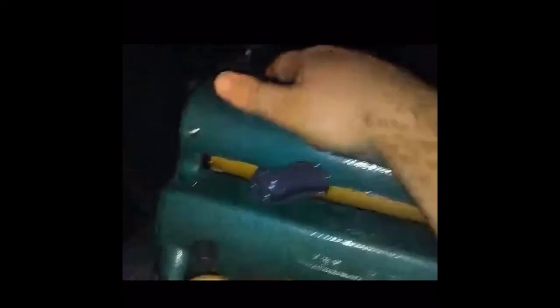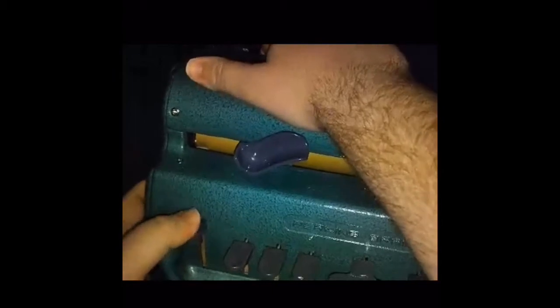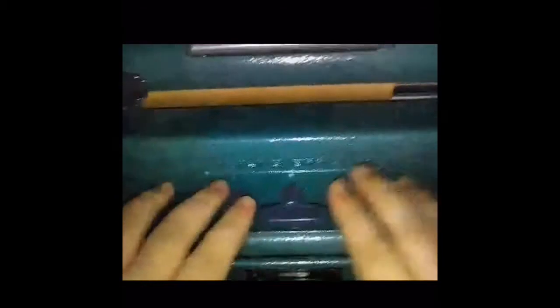But we are back on letter V. V stands for very, like, this is very interesting. W is will. X is it. Z is as.